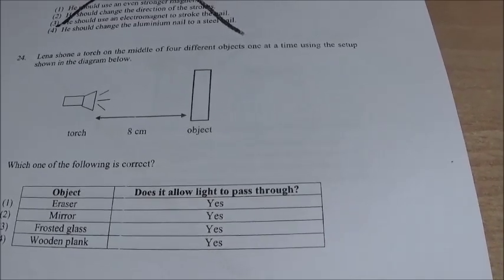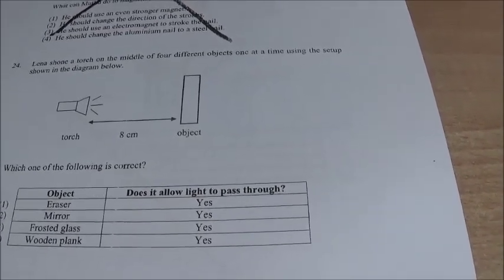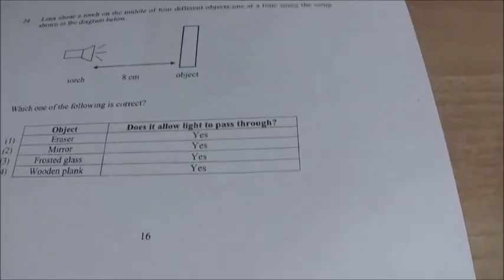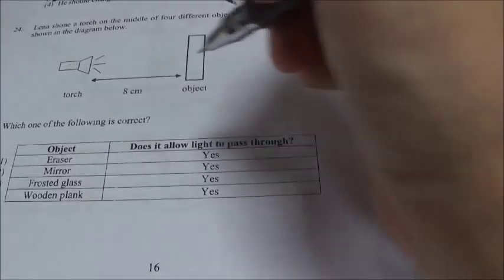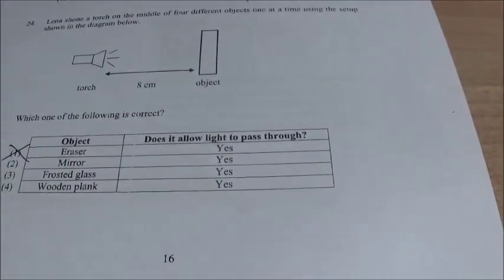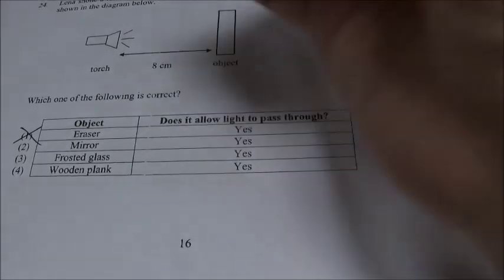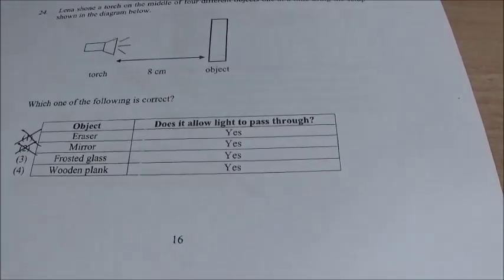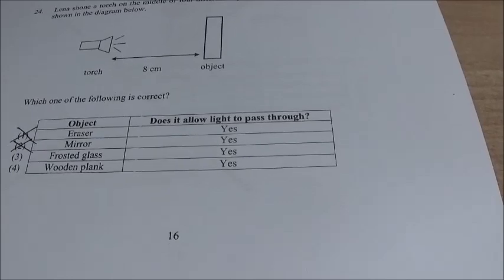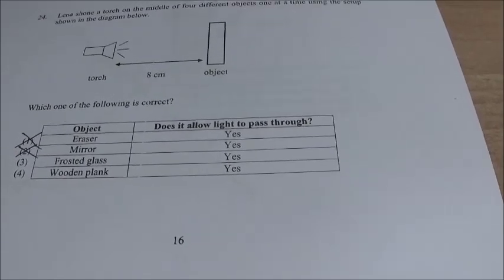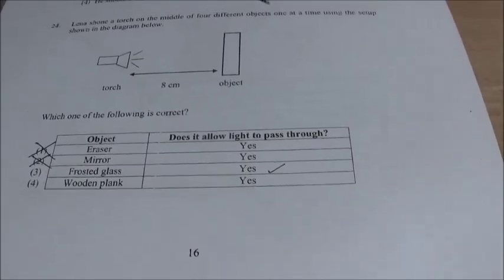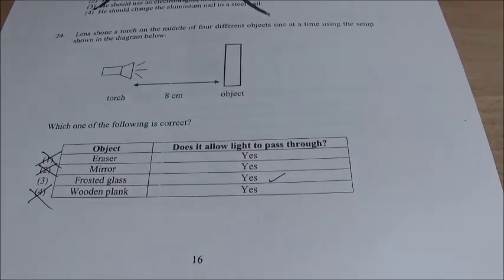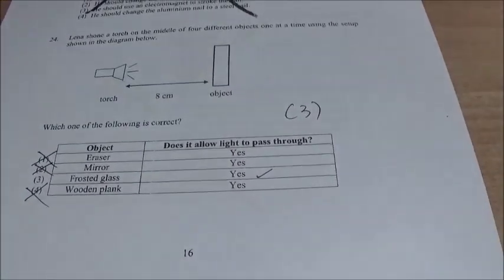Okay, Lina shone a torch into the middle of 4 different objects using a setup. Which one is correct? Okay, let's look at the materials there. Eraser is an opaque material, so it does not allow light to pass through. 1 is out. Mirror is also an opaque material. It reflects light. That's not allowed to pass through. And frosted glass, yes, frosted glass is translucent, but it does allow some light to pass through. So actually this is correct. Wooden plank is opaque. It doesn't allow any light to pass through. So this question answer will be 3.